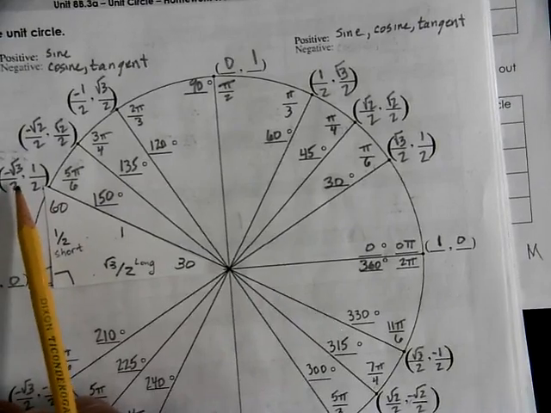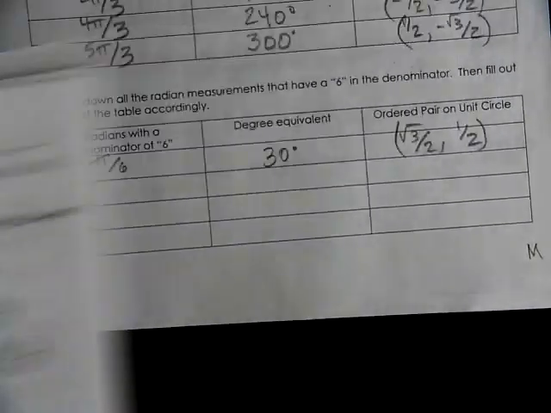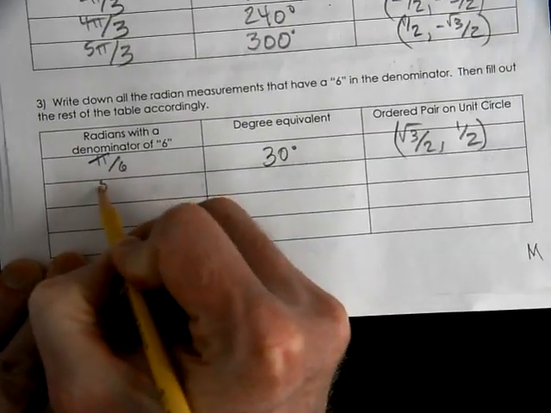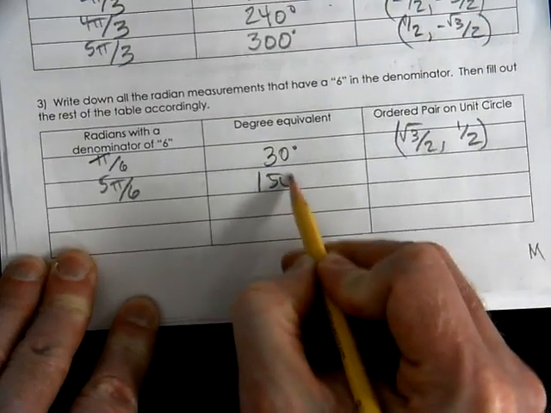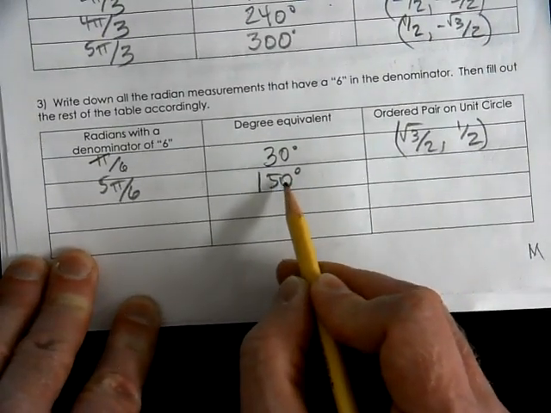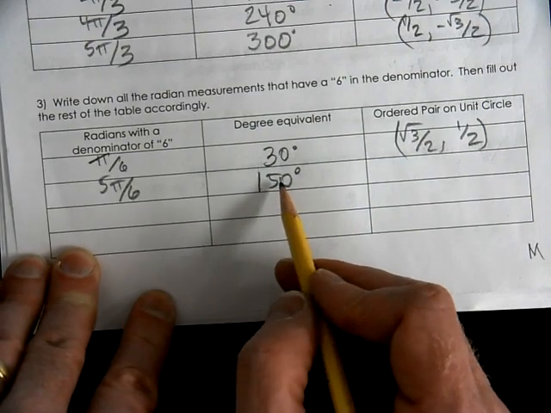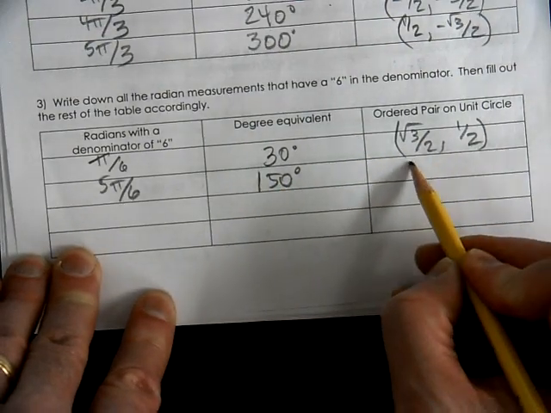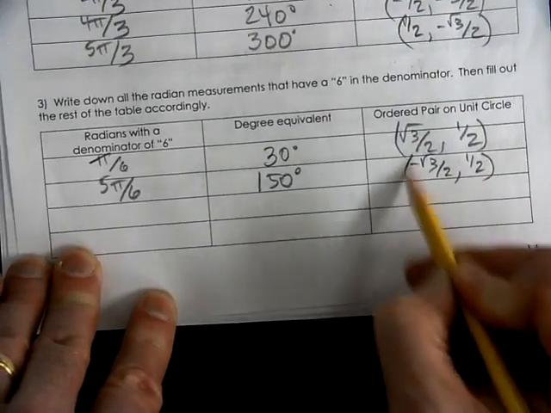We're at this coordinate. We're left a long way, up a short way. That was 5 pi over 6. That was 30 degrees from the x-axis, 30 degrees from 180. So we're over a long way, we're up a short way.